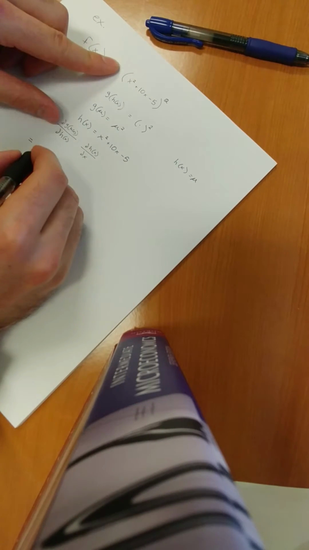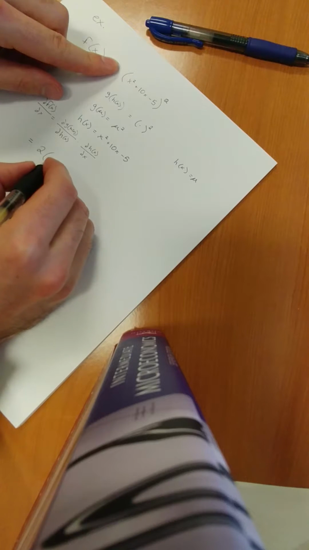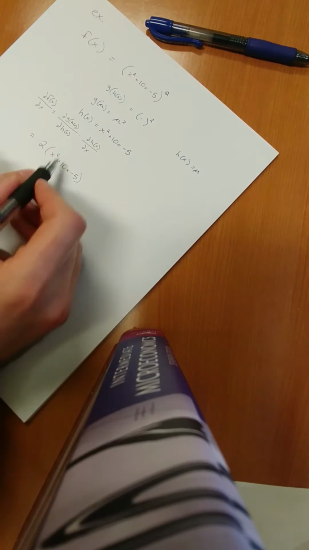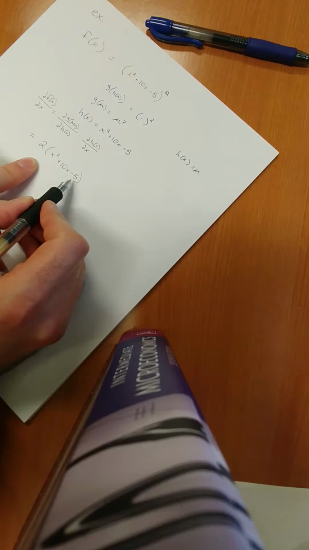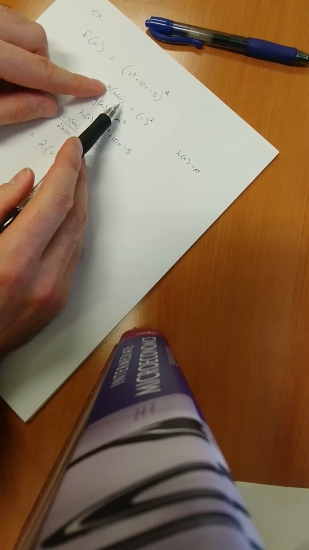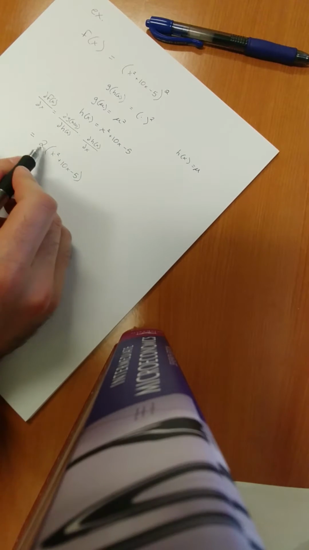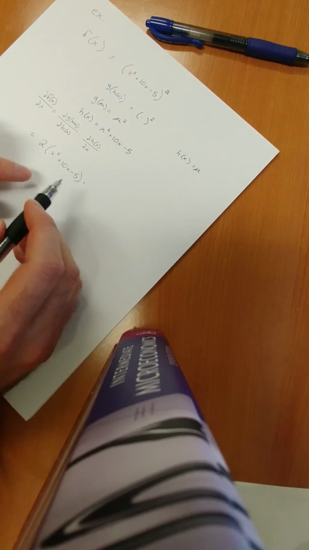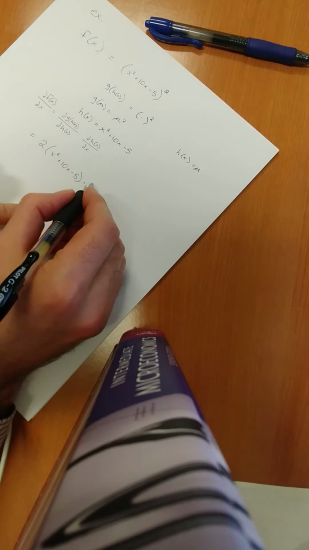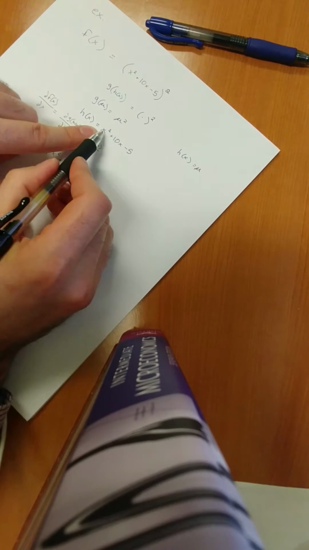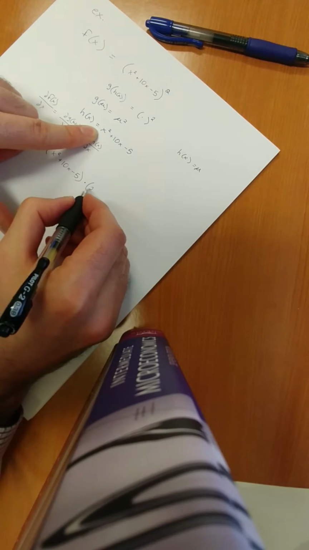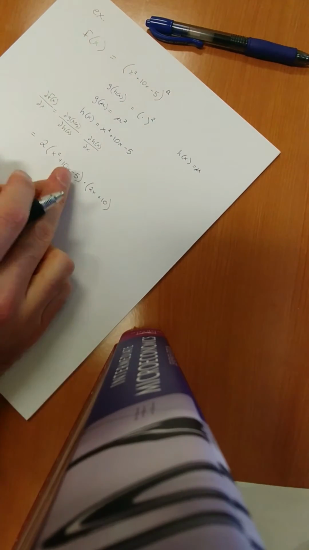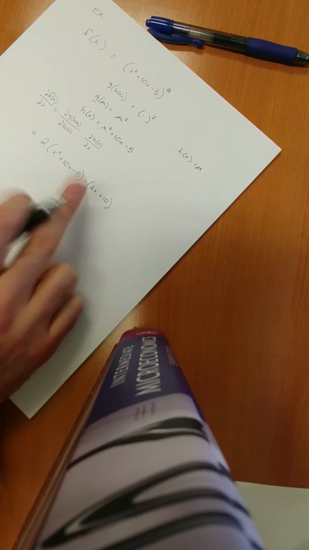Here, it would be 2 times x squared plus 10x minus 5, because remember, this term here is h of x. So you have 2 times the inside function, and you multiply that by the derivative of h of x. So let's put this in parentheses. What's the derivative of this? Well, we go term by term: 2 times x plus 10. So there is my derivative using the chain rule.